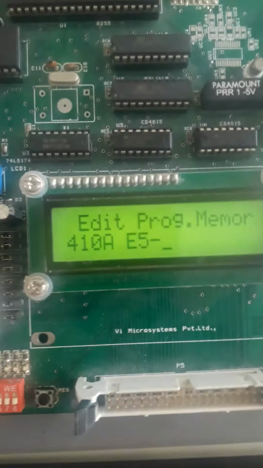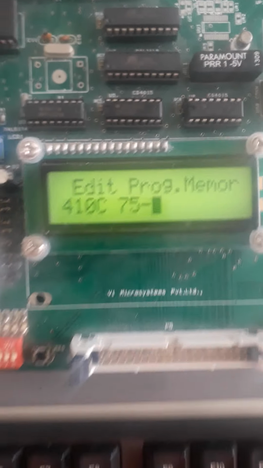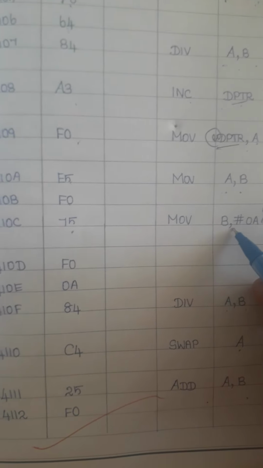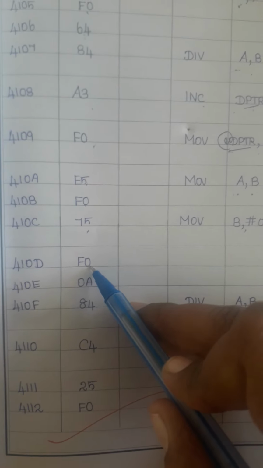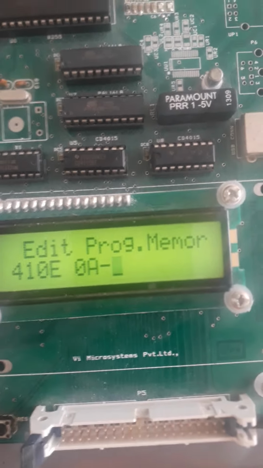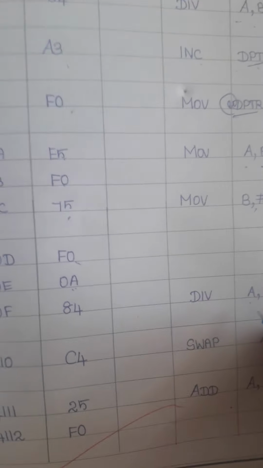Okay, so E5 and then F0, and then move B comma 0A, 75. Since we are using B register, we have to enter in the next location F0 and then this immediate data 0A. So 75 F0 0A, and then the opcode for div instruction is 84, that is already entered.